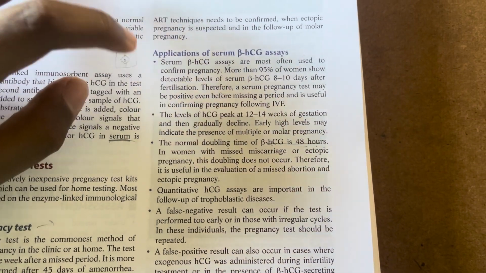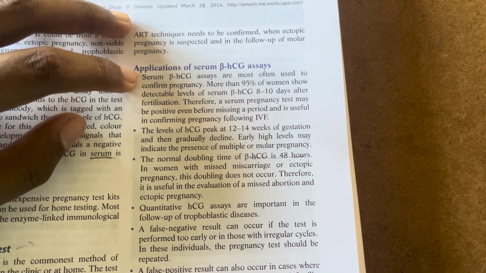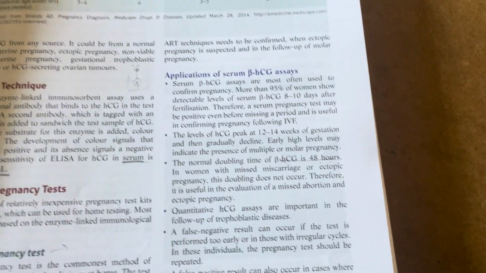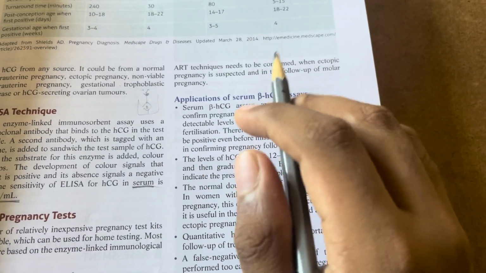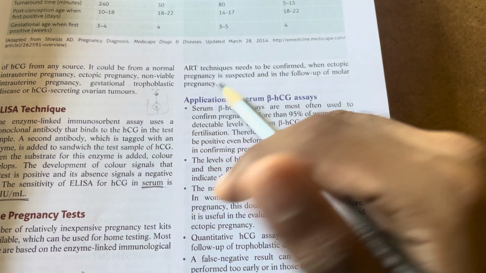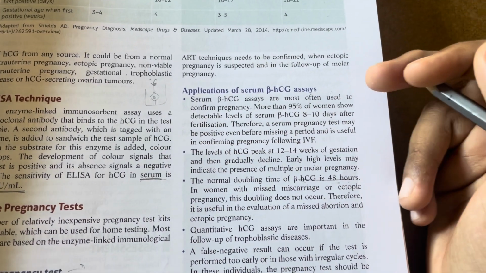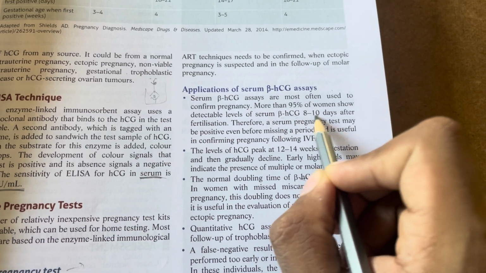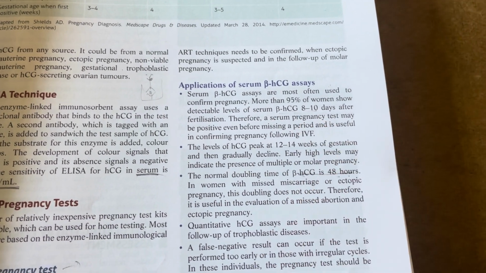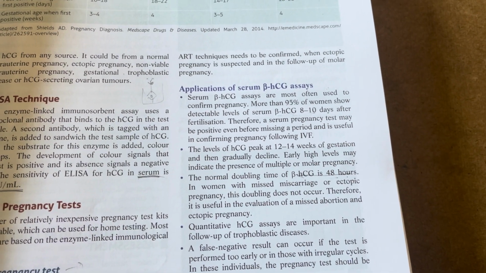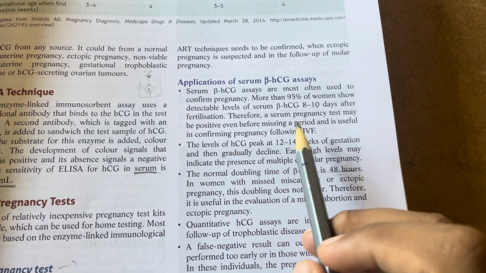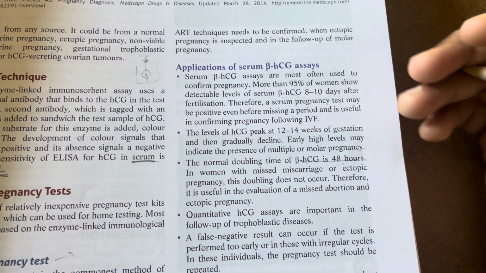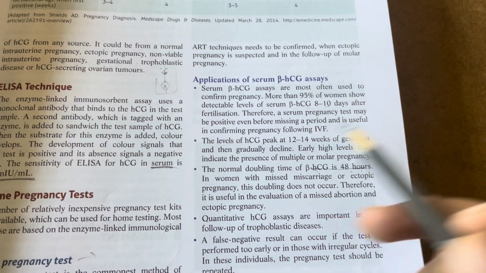Second thing is, see, serum beta HCGs are most often used to confirm pregnancy. And HCG, one thing you need to know is, even pre-implantation, it starts being secreted as soon as there is zygote formation. However, you start to detect it by using your lab methods 8 to 10 days after fertilization. Okay, so it is positive even on the first day of amenorrhea. Okay, or before that also.